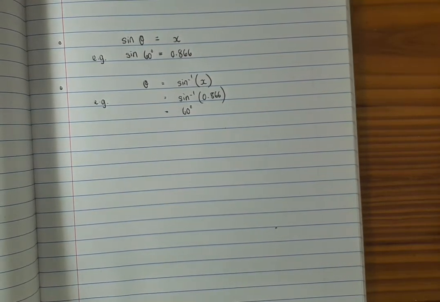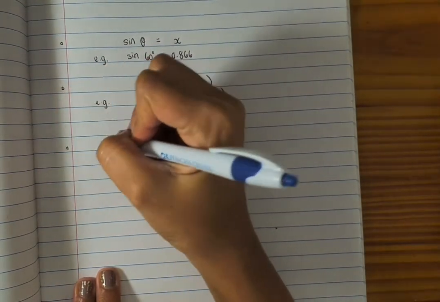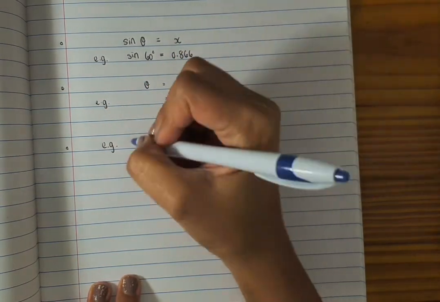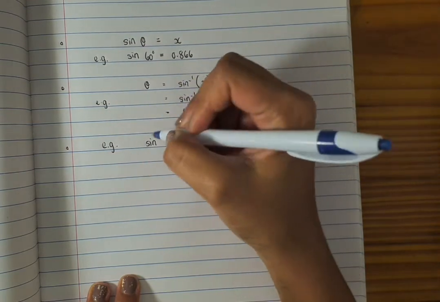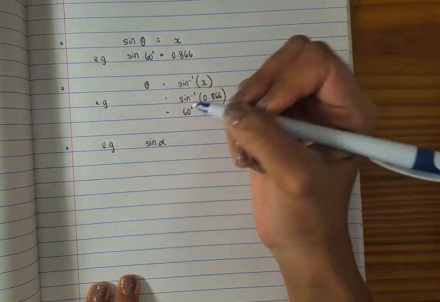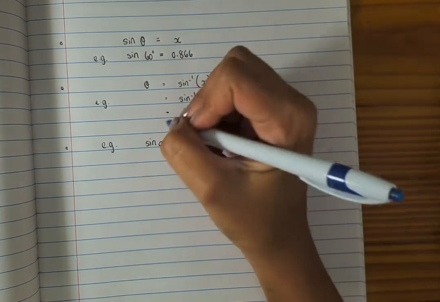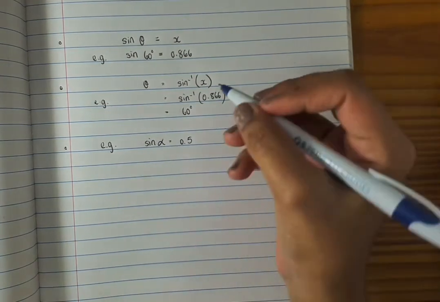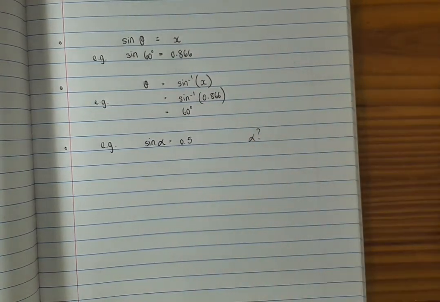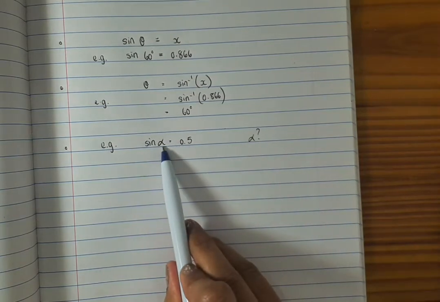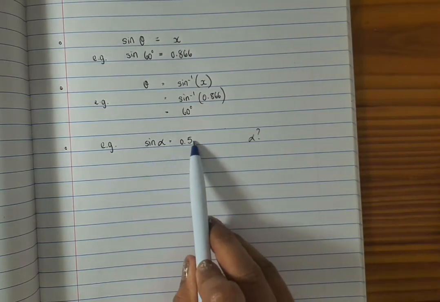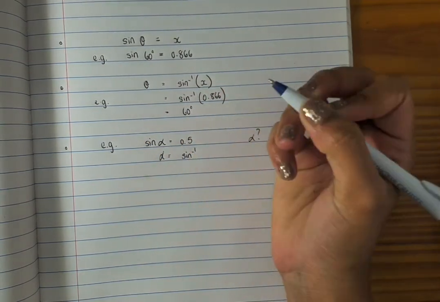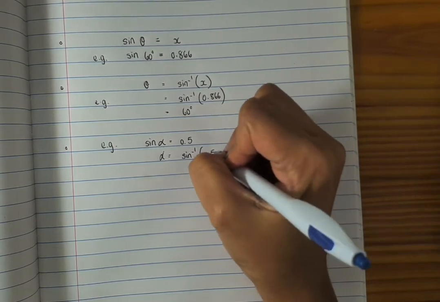Let's just take as another example, what if I told you sine of some angle, let me just call the angle alpha, is equal to 0.5. What's the angle? Find alpha. So in order to find the angle, I have to take sine inverse of the numerical value. So alpha is going to be equal to sine inverse of 0.5.